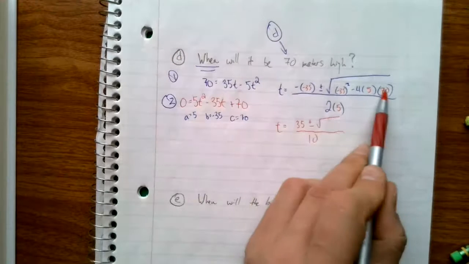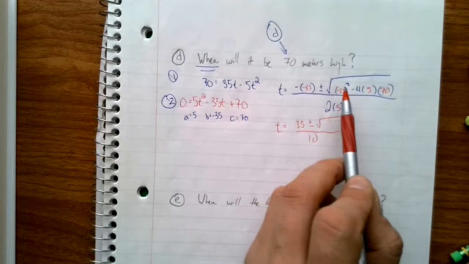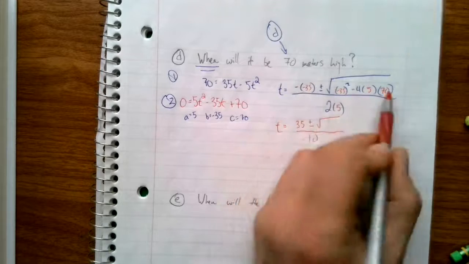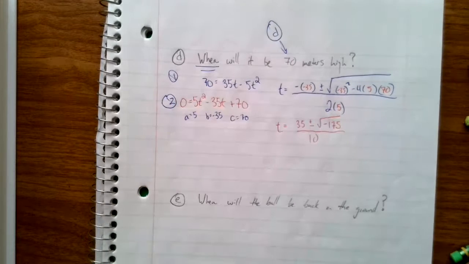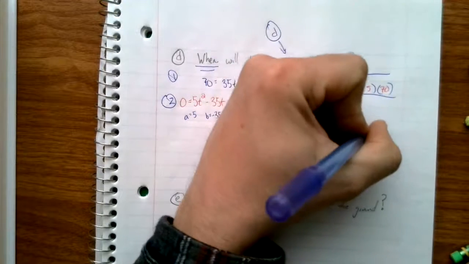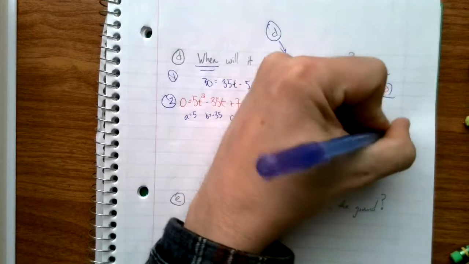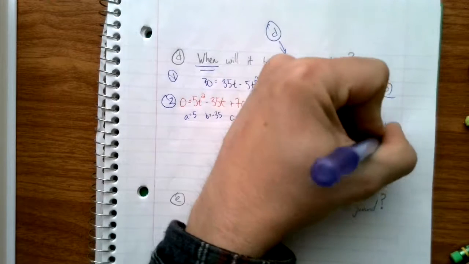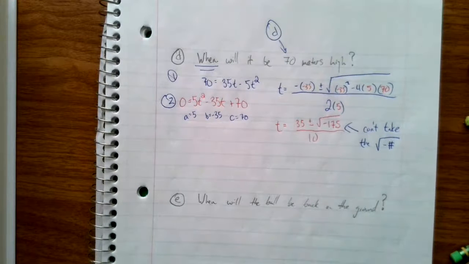I'm going to use desmos.com/scientific to perform that basic calculation. When I plug that in, what I get back is a negative 175. Now, we cannot take the square root of a negative number in the real number system.